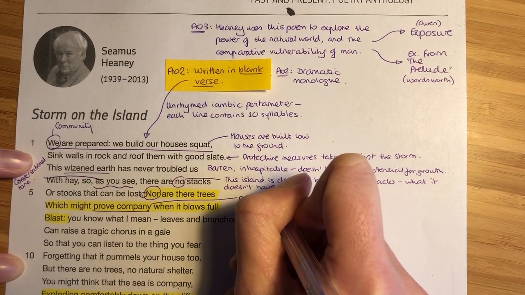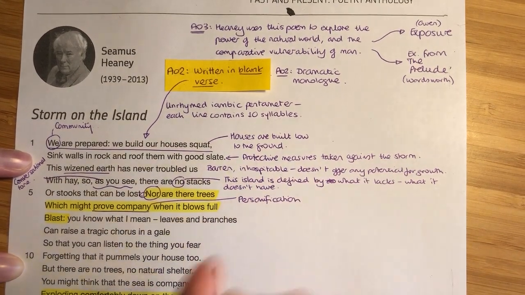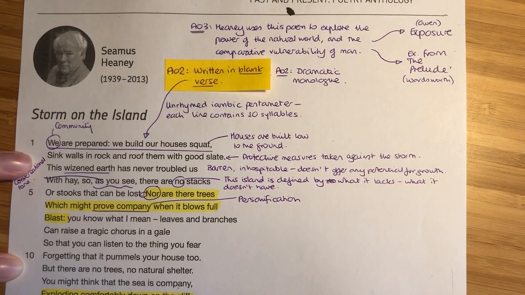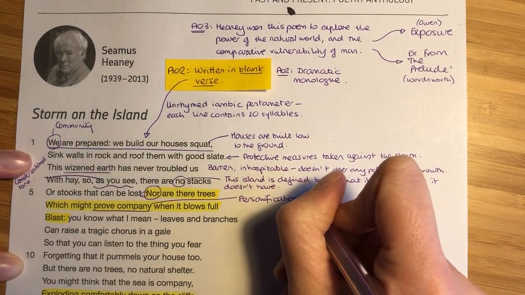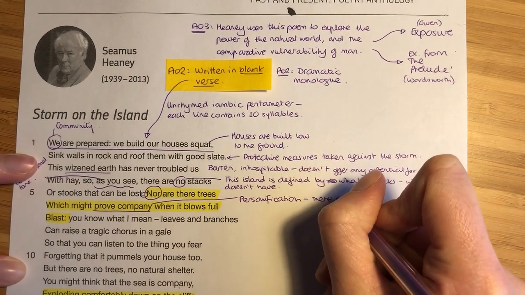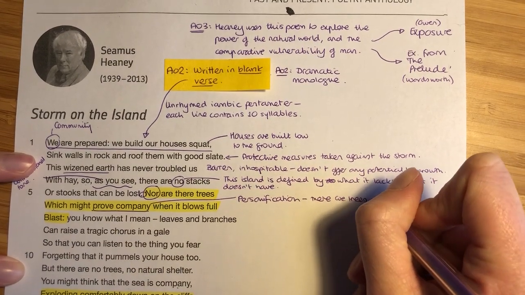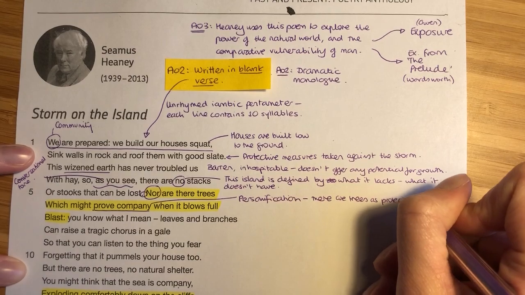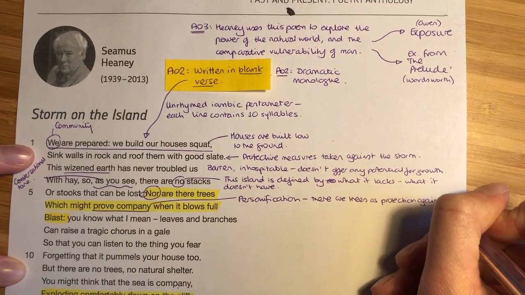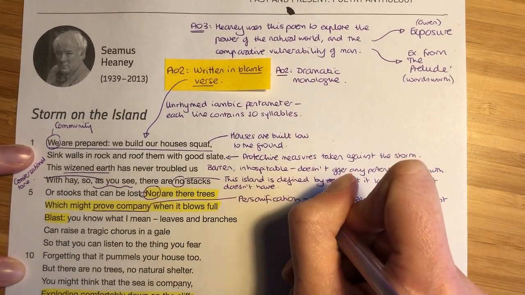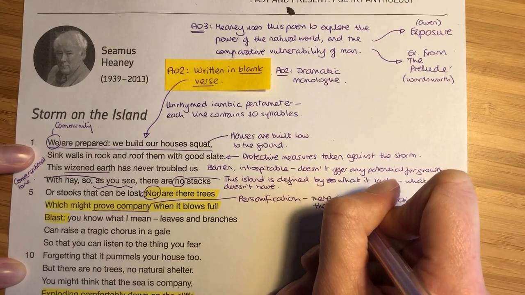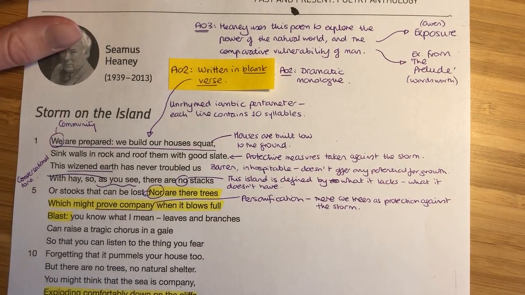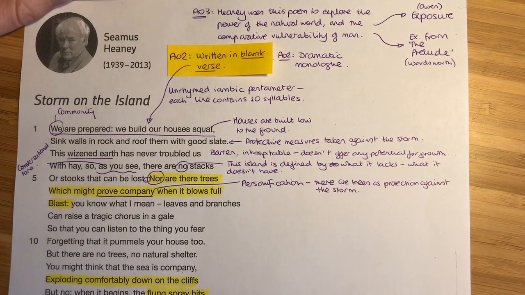And then here we have this personification, no trees which might prove company. So no trees as protection against this storm when it blows full blast.